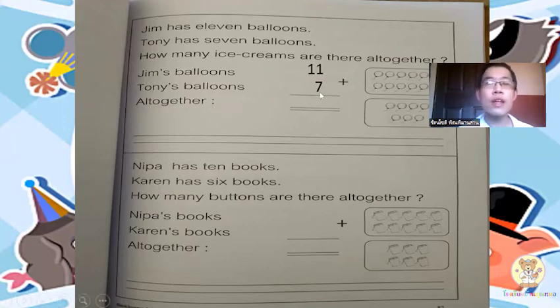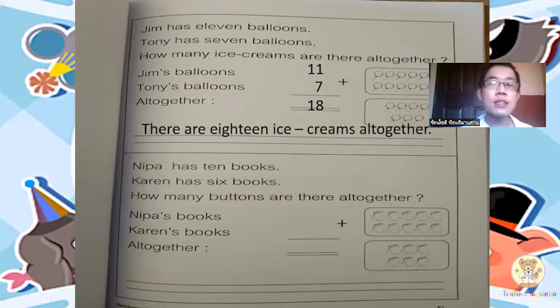So we need to write 7 over here. And after that, we need to bring number 11 plus 7 equals number 18. Because 1 plus 7 equals 8, 1 plus 0 equals 1. So we can conclude that 11 plus 7 equals number 18. But if you don't make sure of the answer, you can count the balloons in the picture over here. And finally, we need to write the sentence like this. There are 18 balloons altogether, not ice creams, everybody.